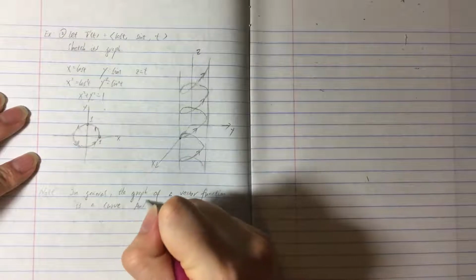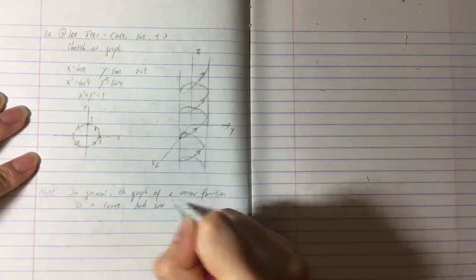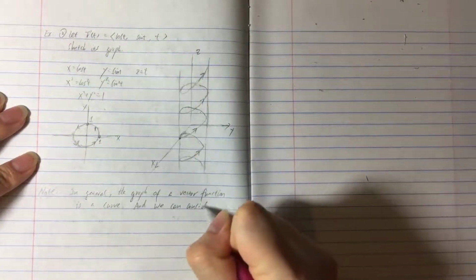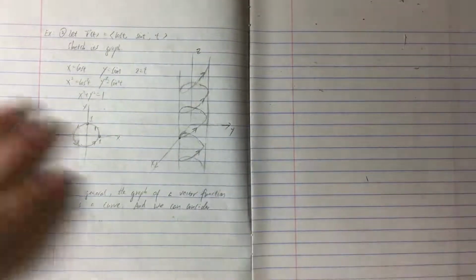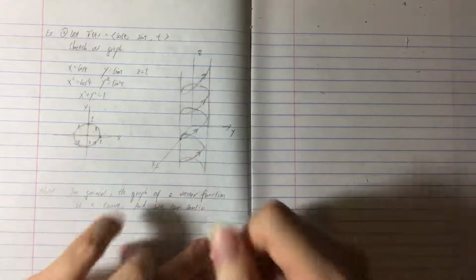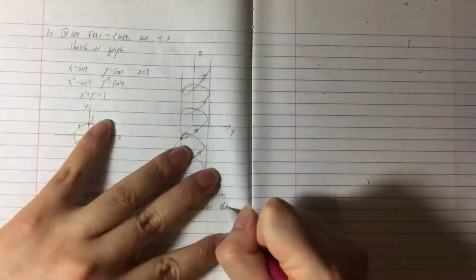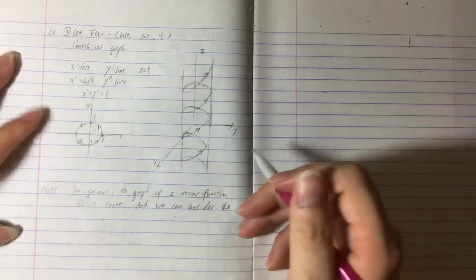And we can consider the vector function as a particle moving along the path.